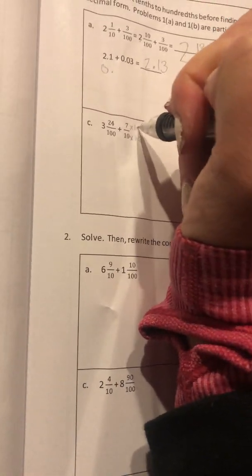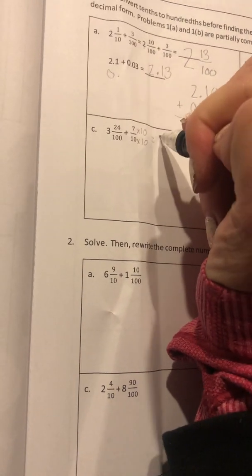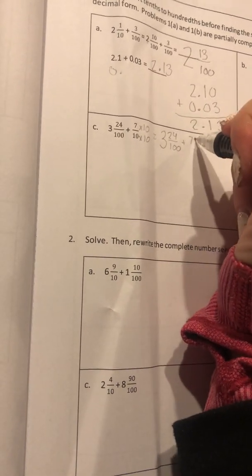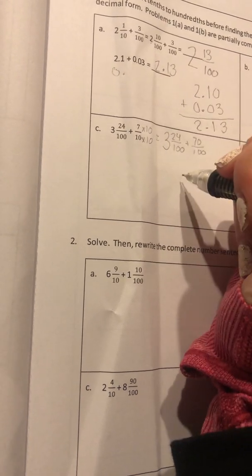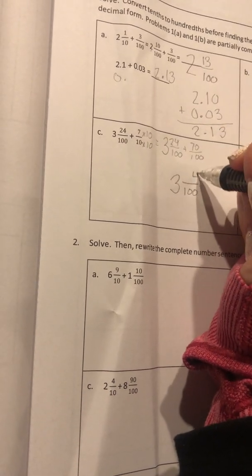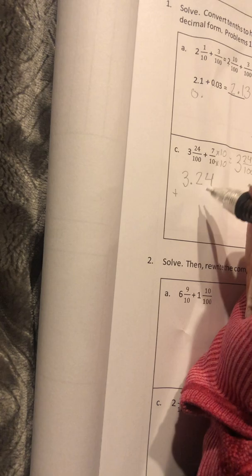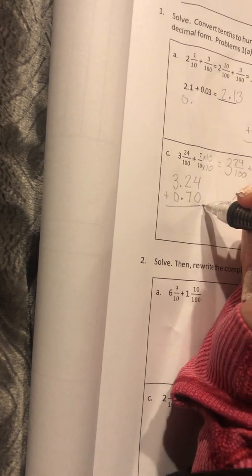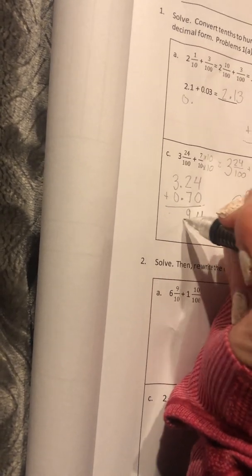Times 10 times 10. It's 3 and 24 hundredths plus 70 hundredths. Mental math, we got 3, 7, 4, 7, 8, 9, 94. We could do this 3 and 24 hundredths plus 7/10. 4, 9, 3. They're the same.